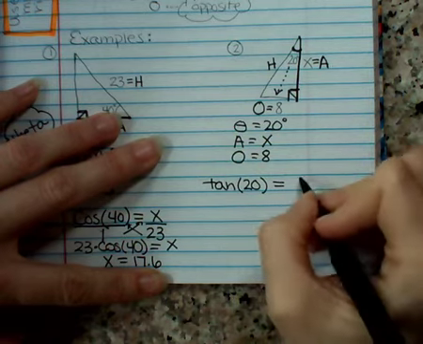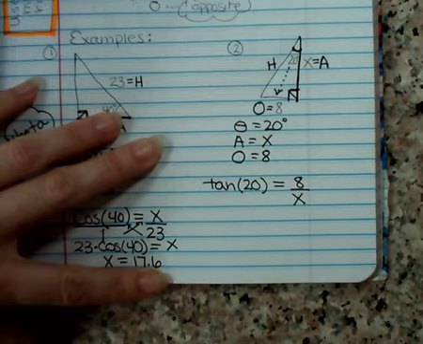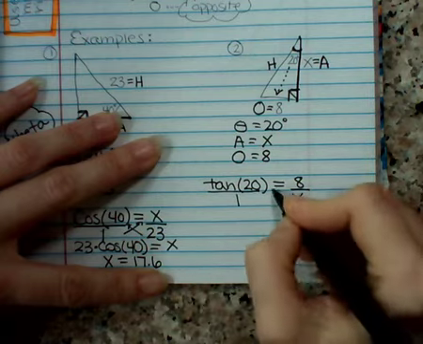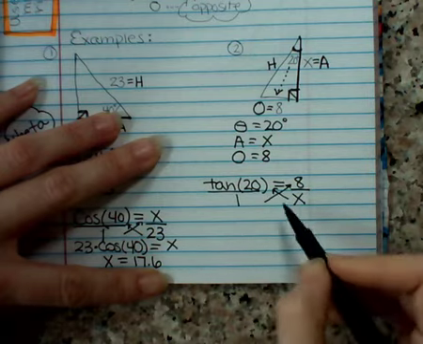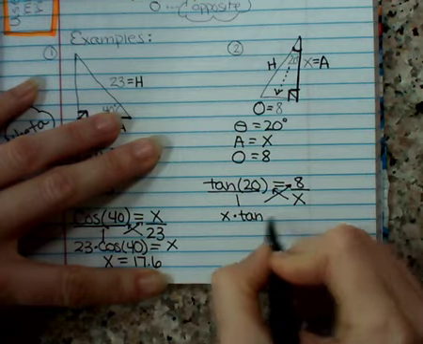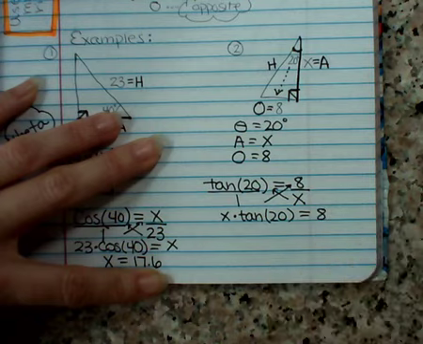So the opposite is 8, and the adjacent side is our x. And remember, we're going to write this as if it's a proportion so we can cross multiply. So when I multiply this, I end up with x times tangent of 20 equals 1 times 8, or 8.